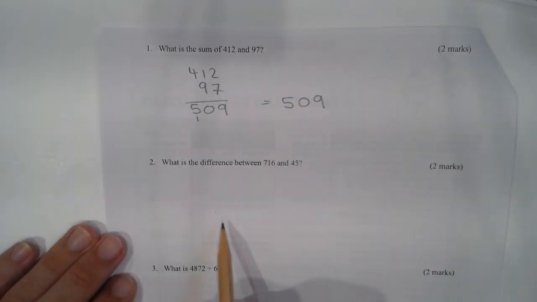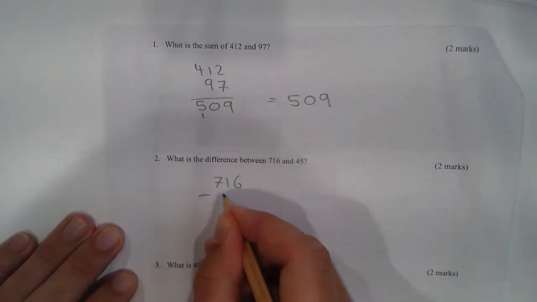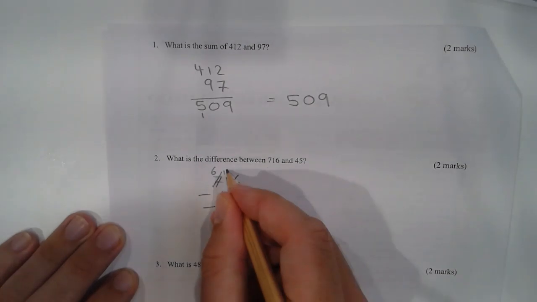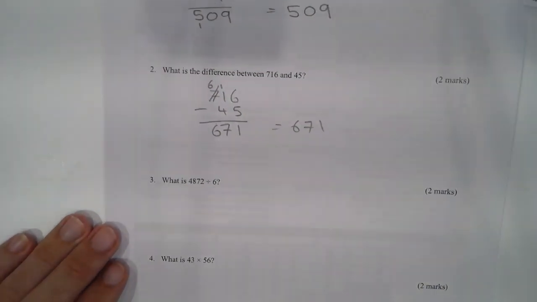And we're writing our answer out again. Difference means subtraction, so 716 minus the 45. Borrow from our 7, 11, take away 4 is 7, so our answer is 671.